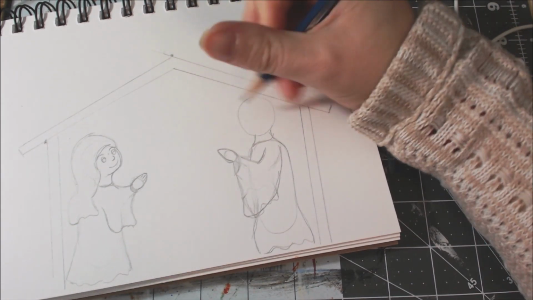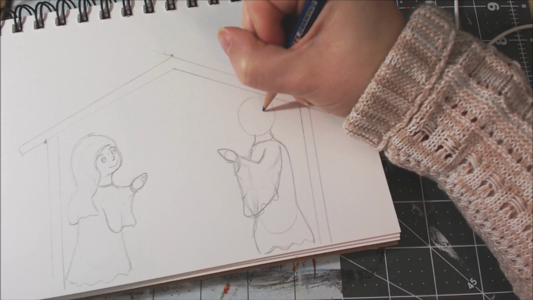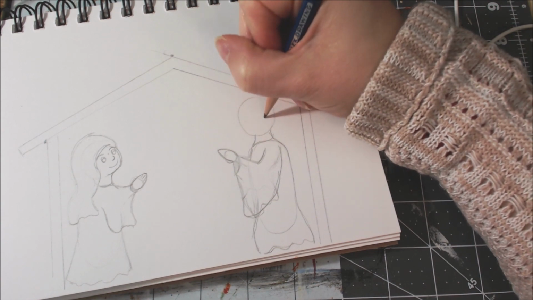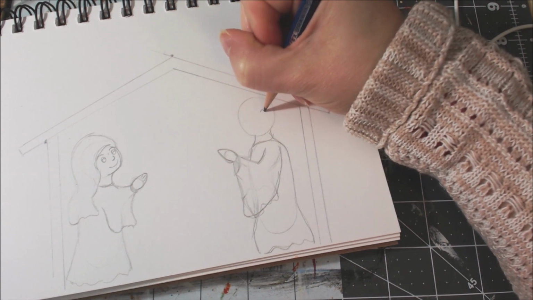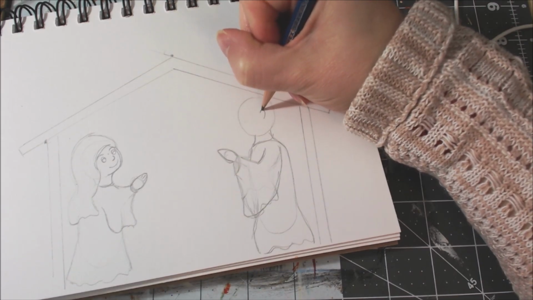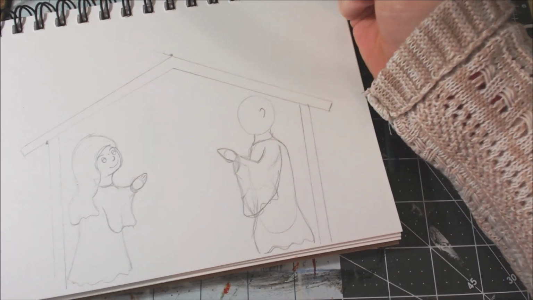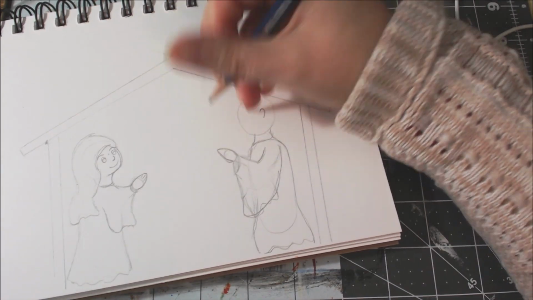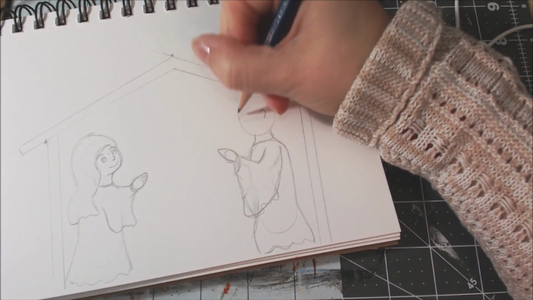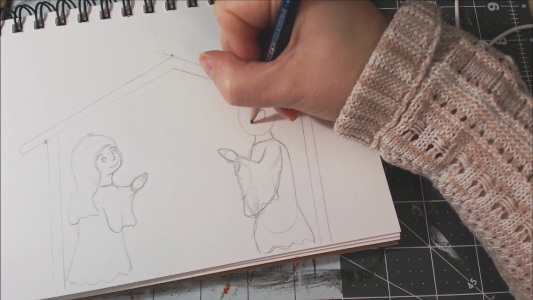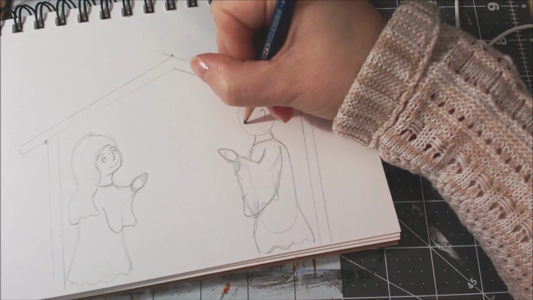So his ear is going to be, if you go from his neck, about right here. So we'll go ahead and put that ear in because that helps figure out where his face is. And his beard is going to be about right here.